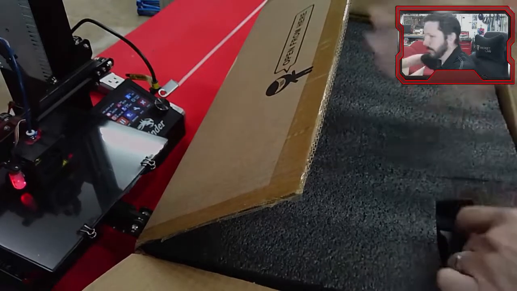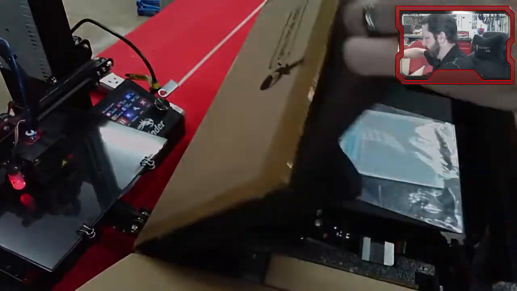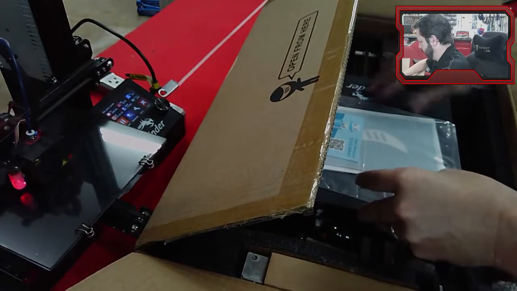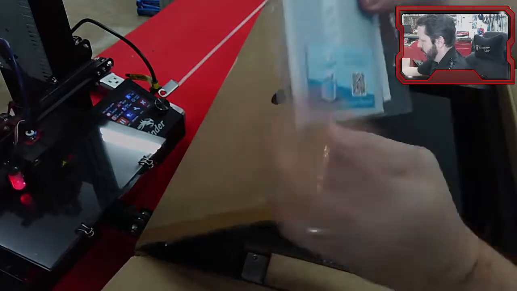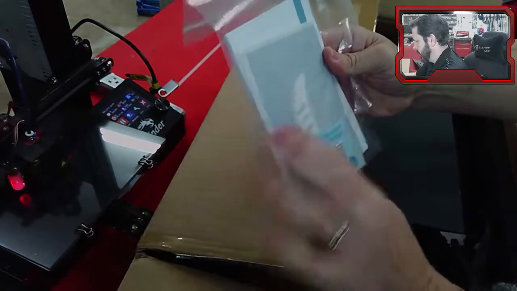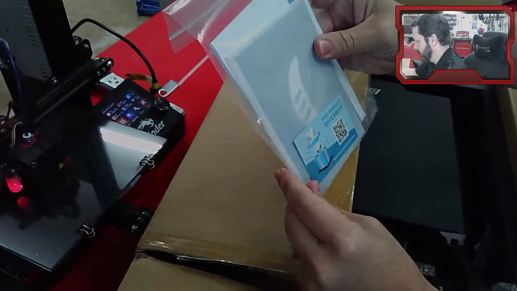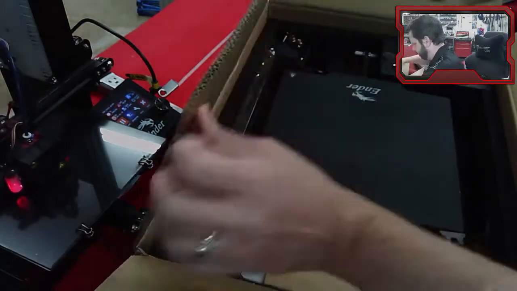Alright, so we got some packing material. Alright, so here's that bed I was talking about. I don't know what this is going to be. It looks kind of like a sticker of some sort. Free product giveaway. I don't know. We'll look at that.